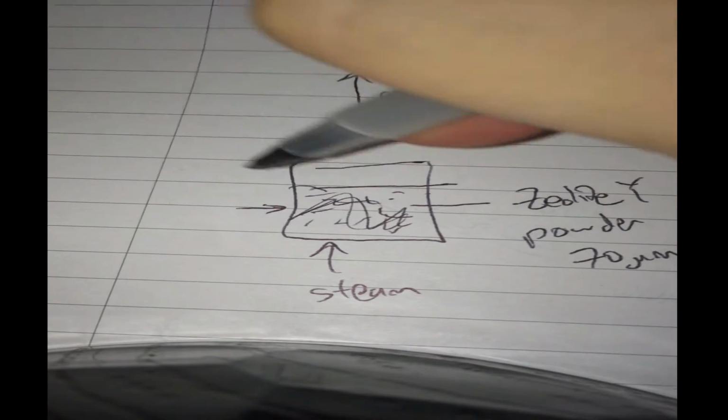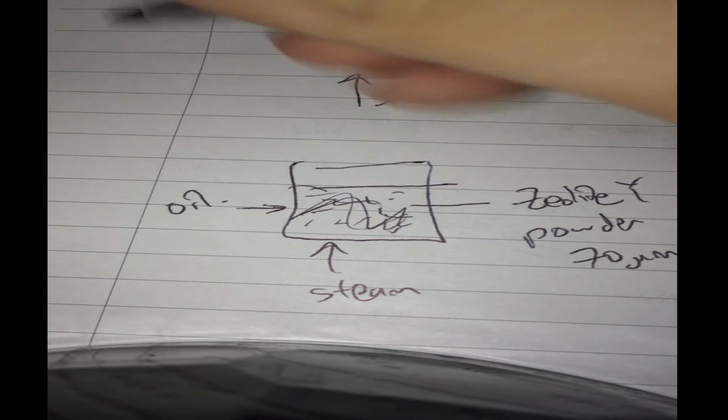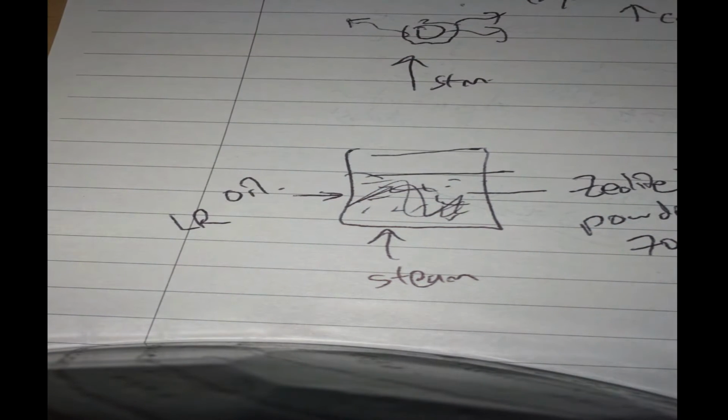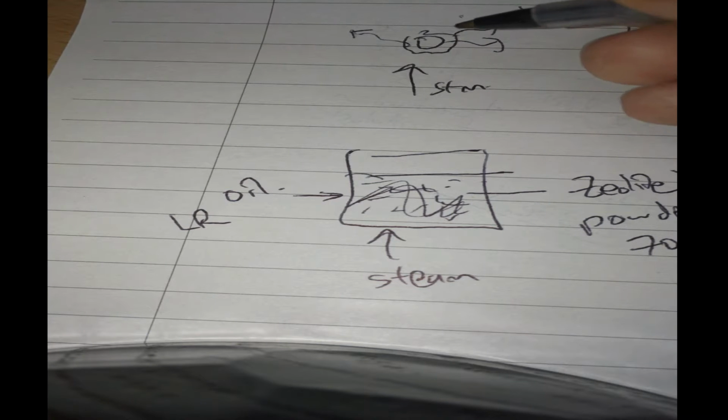So our basic reactor design, let's say you have a lot of catalysts here. So you have zeolite Y powder, again 70 microns, and you have some steam, and you charge some oil inside. This can be long residue, vacuum gas oils, all that kind of stuff.